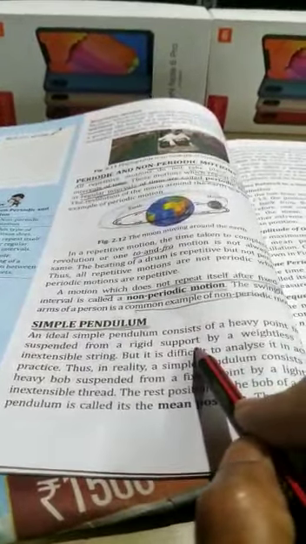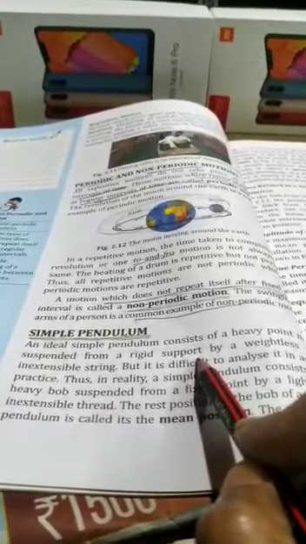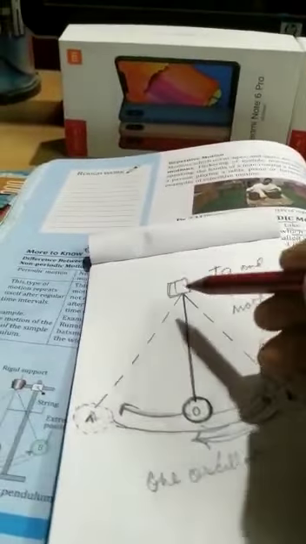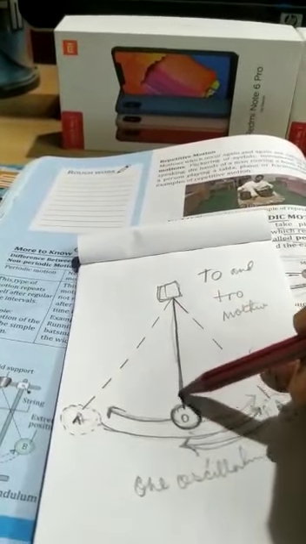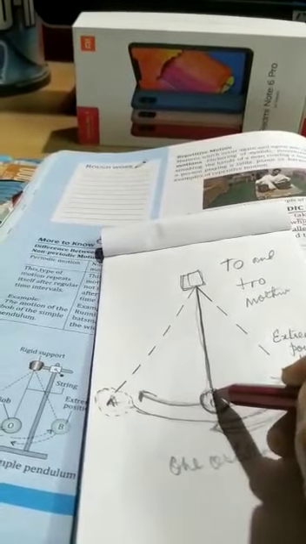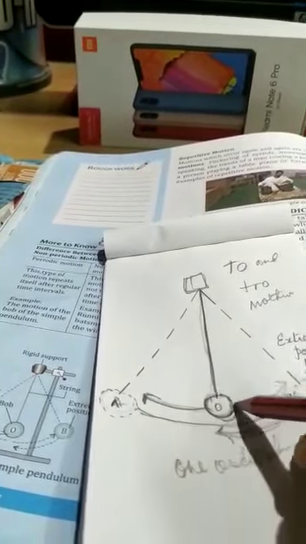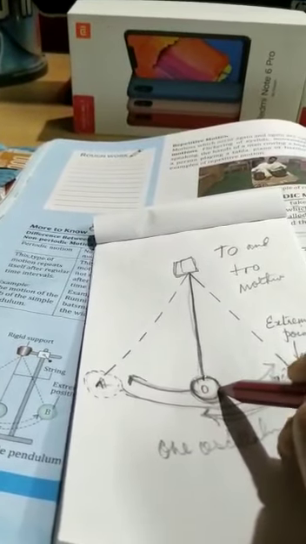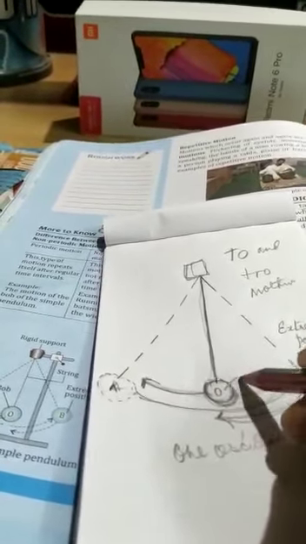A simple pendulum consists of a heavy point suspended from a rigid support by a weightless, inextensible string. This string has no weight at all, and it consists of a round metallic object at its end, which is known as bob.